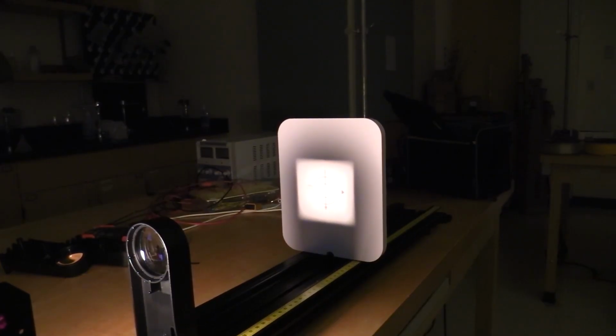Okay, so now I've changed the angle of the camera, so we're looking at the screen. I'll zoom in on the screen, and then I'm going to use my calipers to measure the diameter of that larger circle on the screen.